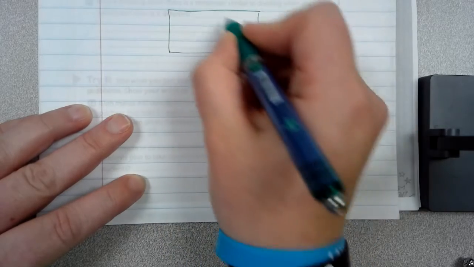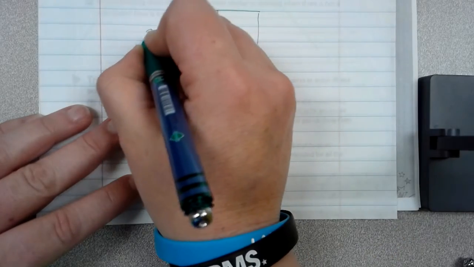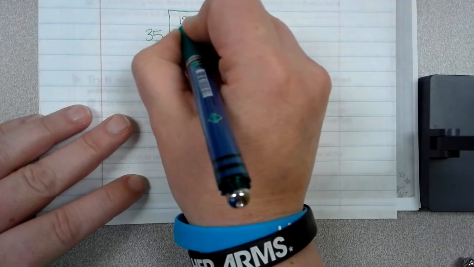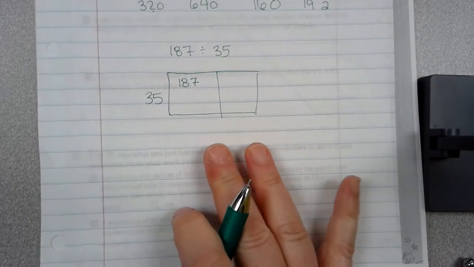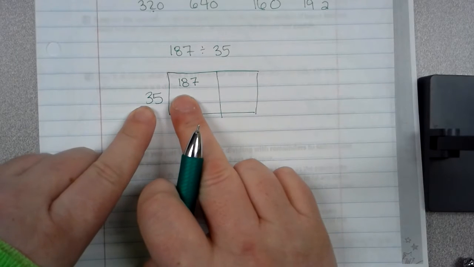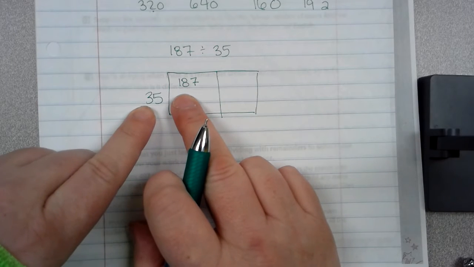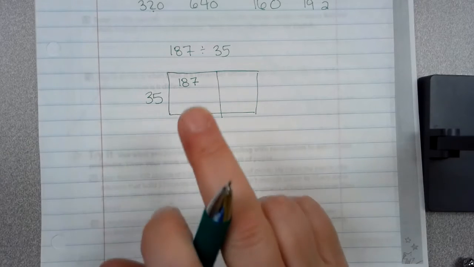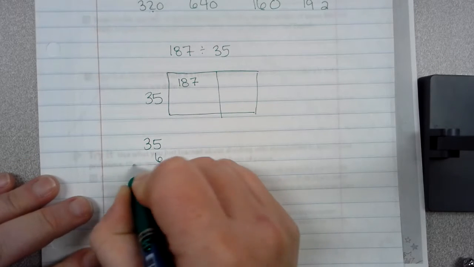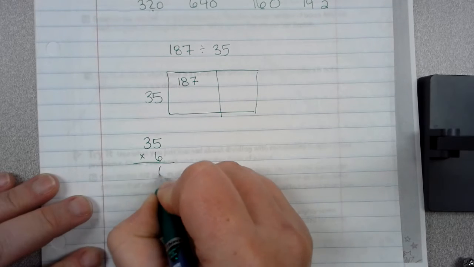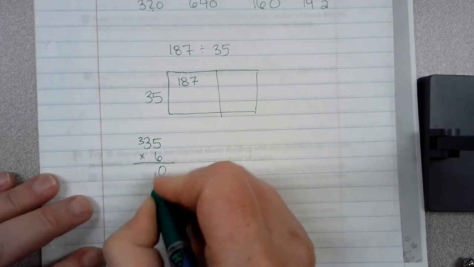All right, now, like I did before, how many times will 3 go into 18 without going over? 6 times. It does evenly, but I think this is going to be too much. 30, 18, 20.